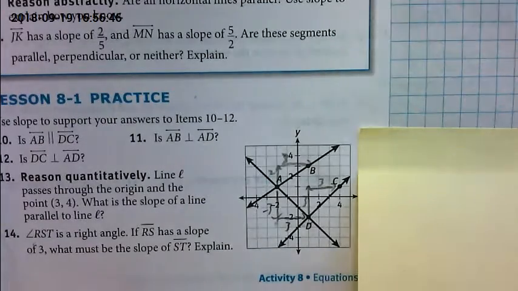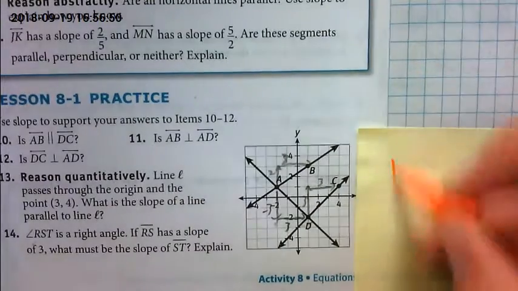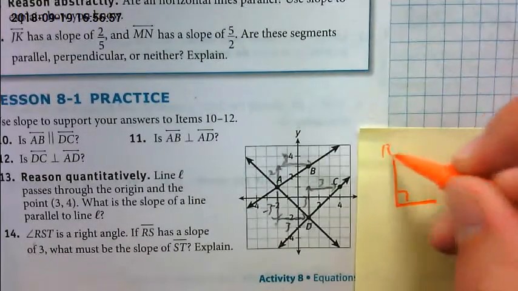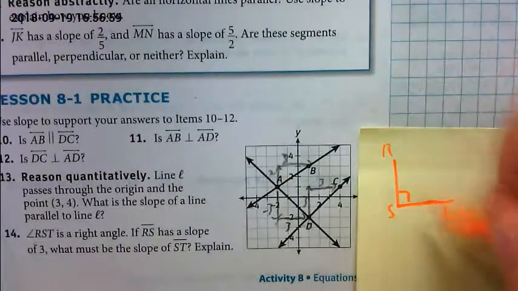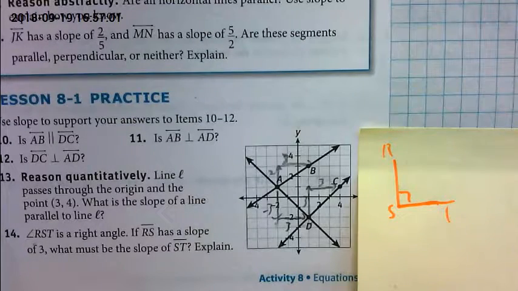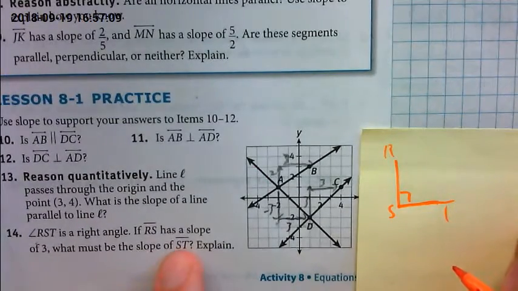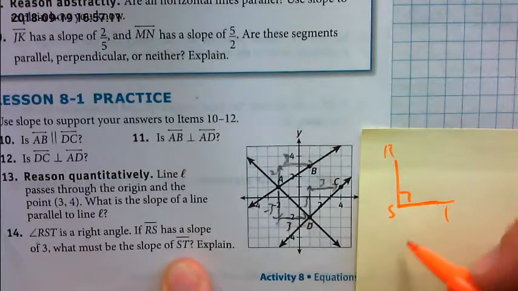Well, if one has a slope of 3 and you have a right angle, again, we have a right angle. That means that the two lines are perpendicular, right? So RST, these two lines are perpendicular. Therefore, they should have opposite reciprocal slopes. So if this one has a slope of 3, the other one must be the opposite reciprocal of that.